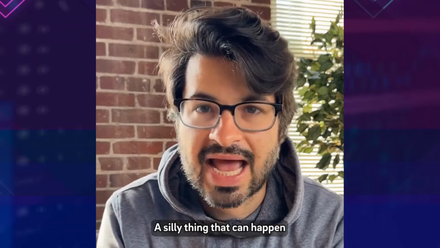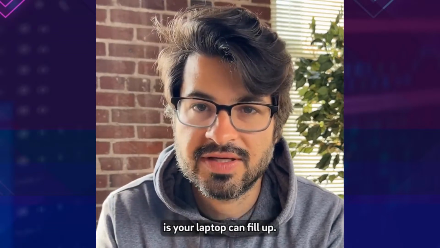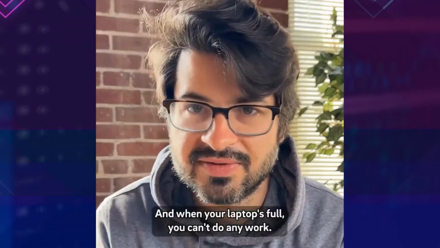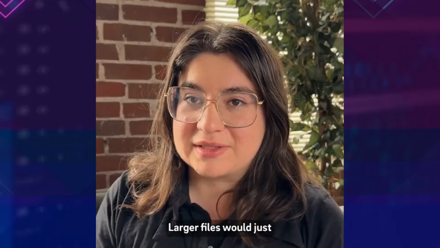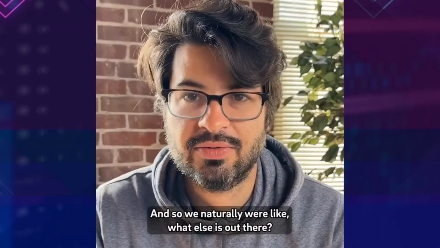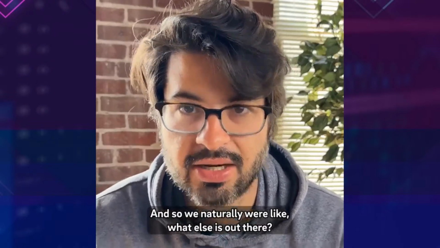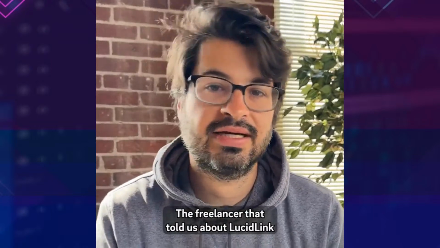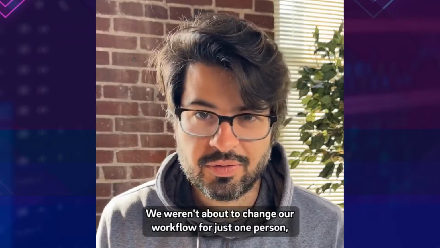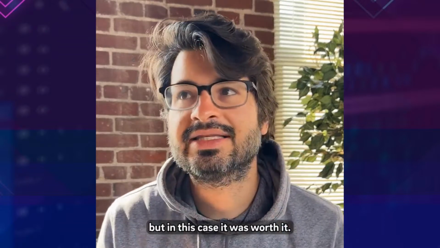A silly thing that can happen if you're having to sync files back and forth is your laptop can fill up. And when your laptop's full, you can't do any work. Larger files would just break projects. And so we naturally were like, what else is out there? The freelancer that told us about LucidLink was very reluctant to use it. We weren't about to change our workflow for just one person, but in this case, it was worth it.